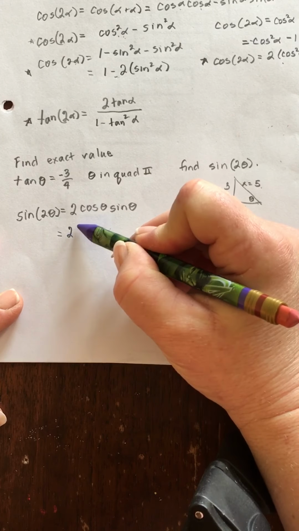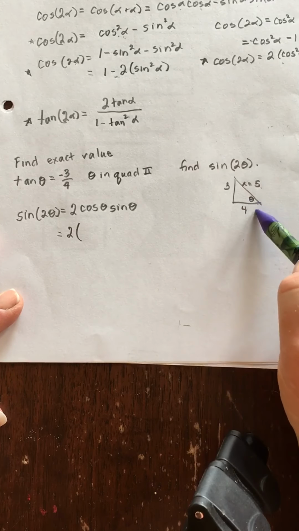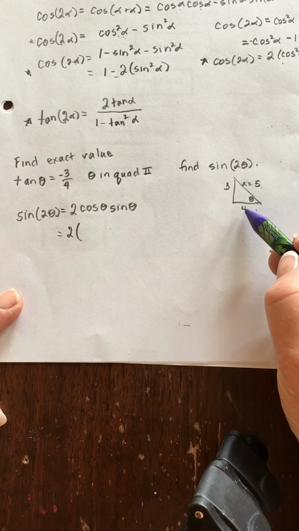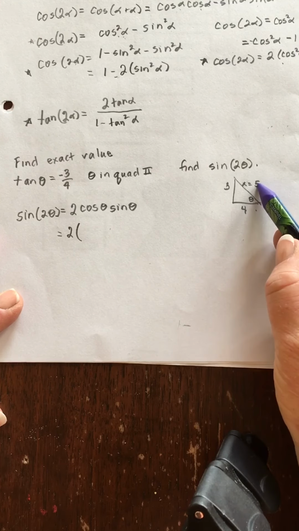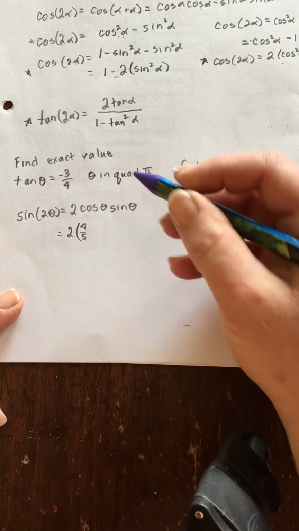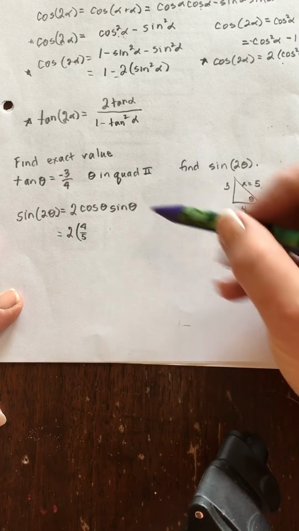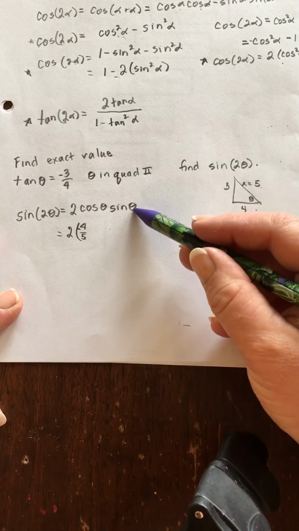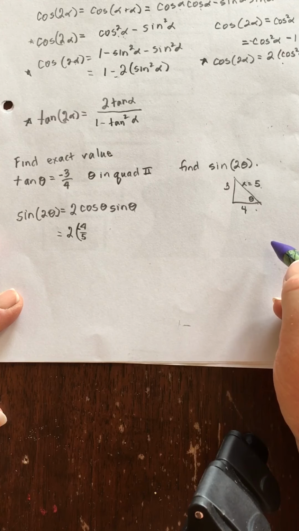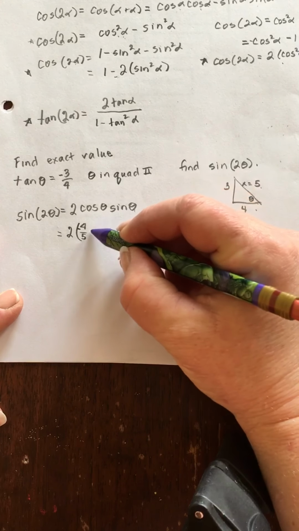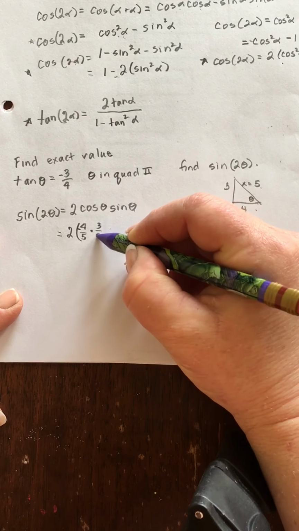So 2, well, the cosine of theta, according to my triangle, is the adjacent over the hypotenuse. So it's going to be 4 over 5. In quadrant 2, the cosine is negative, so I have to put my negative there. The sine of theta is the opposite over the hypotenuse, which is 3 over 5.